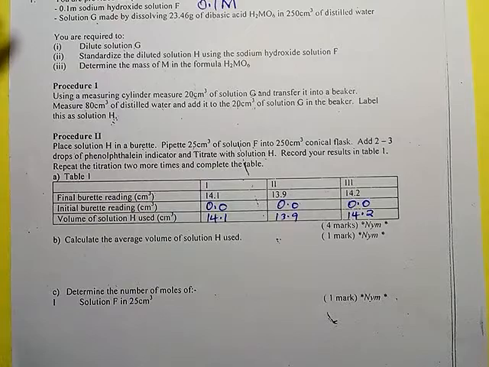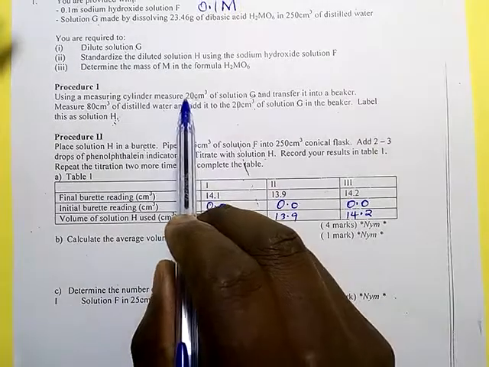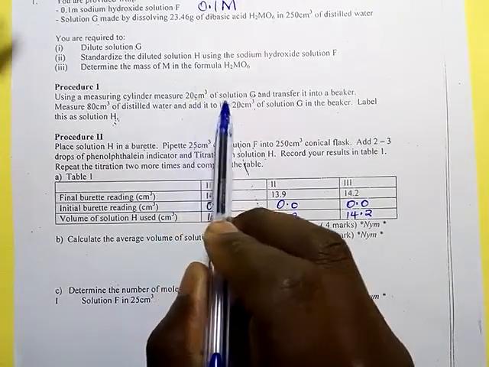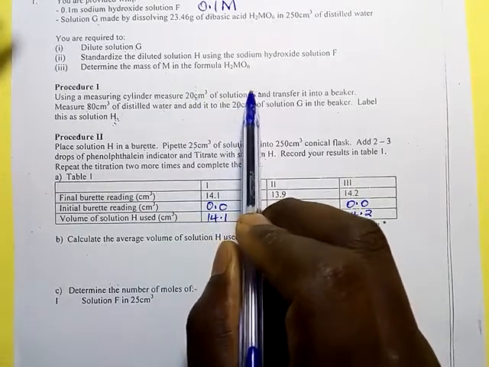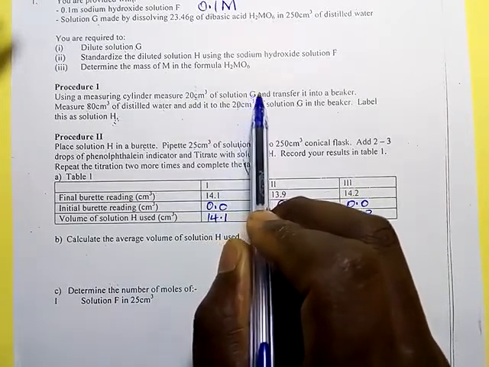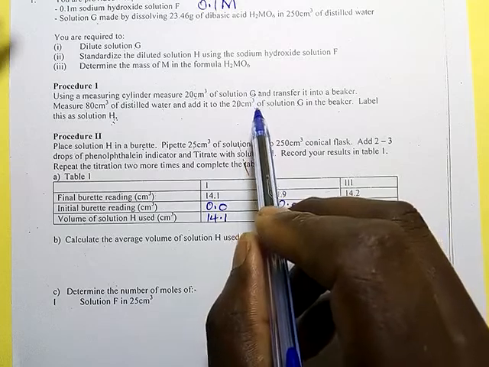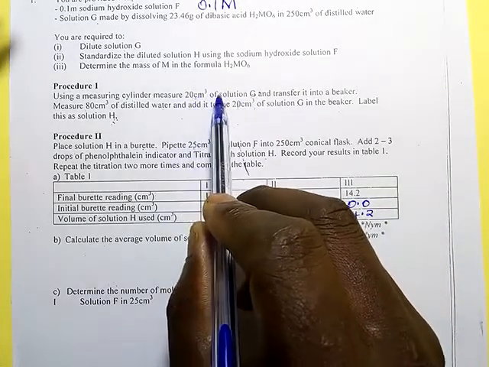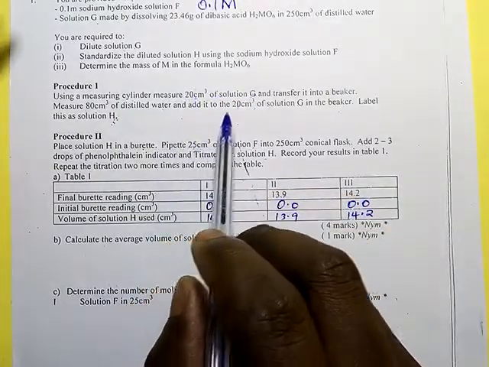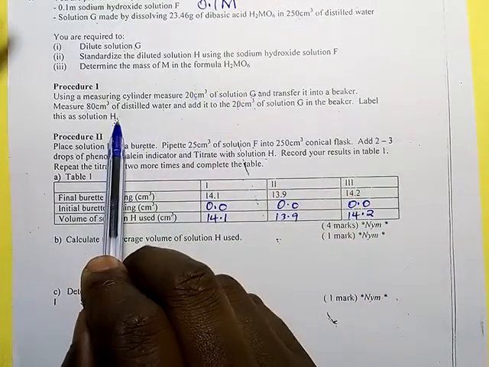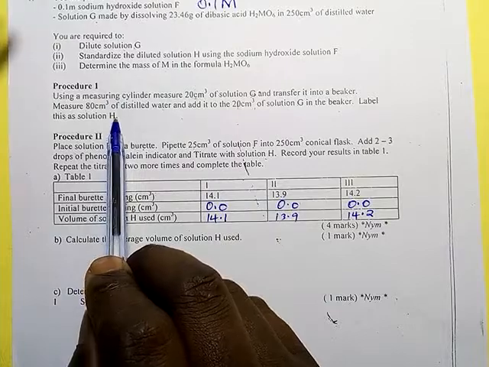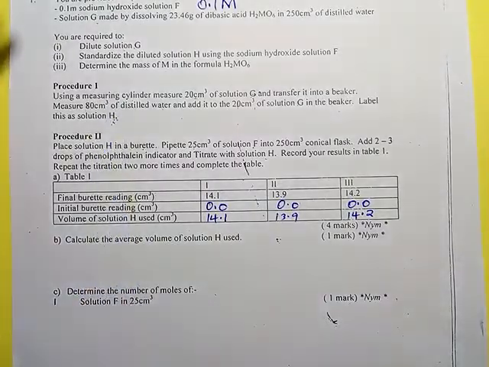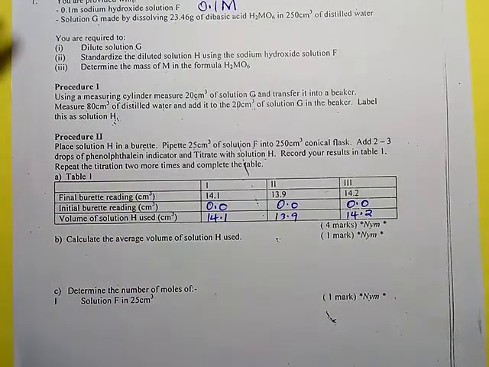Maybe you didn't get it. 20 centimeters cube of solution G has got a given number of moles. That same number of moles will be equal to the number of moles in 100 centimeters cube of solution H. The number of moles will remain the same while concentration will change.